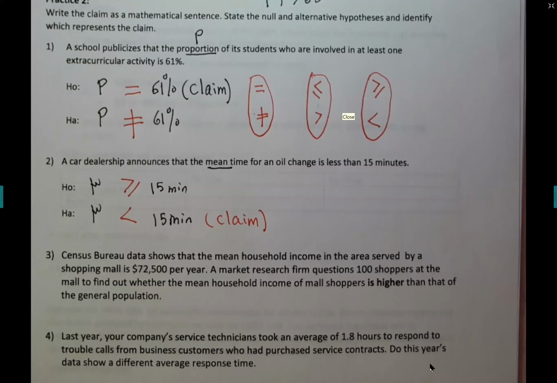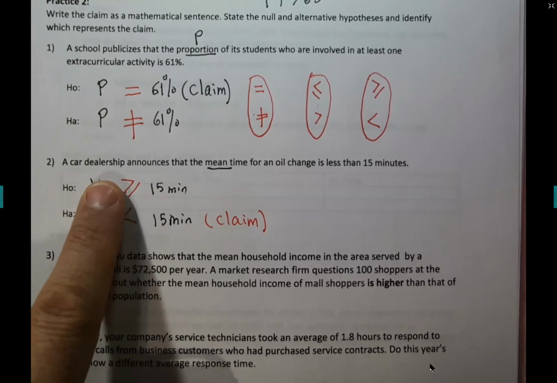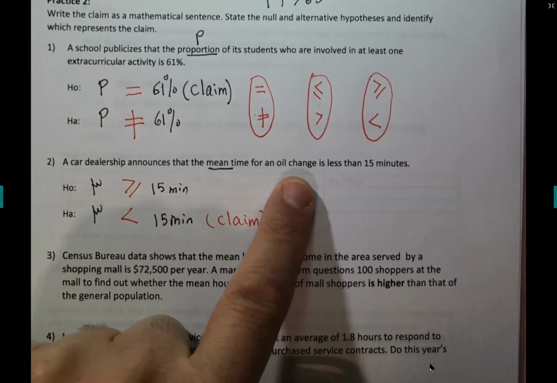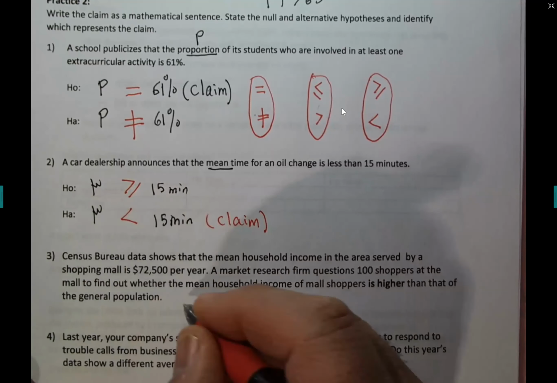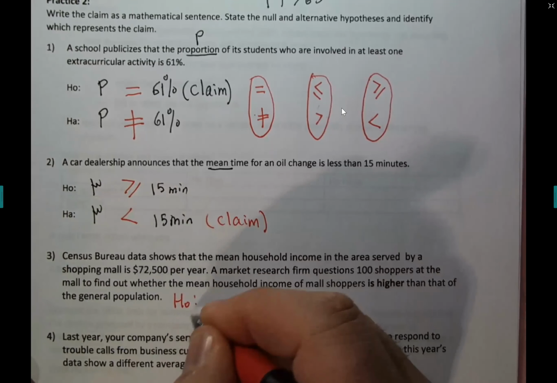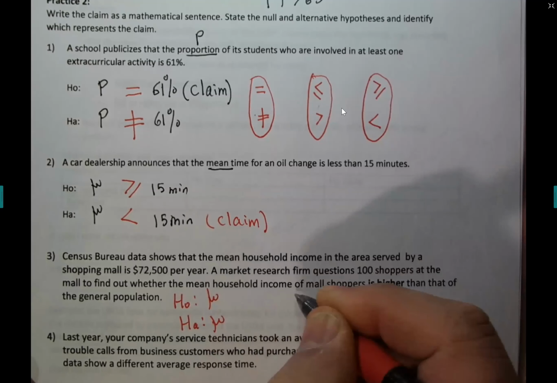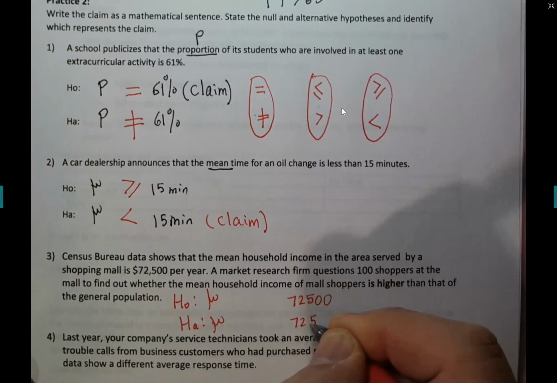No, the second one is not always the claim, but because he says in the question, it is, look what he says. A car dealership announces that the mean, because they're saying it's less than 15, we say that that's the claim based on what they say. Okay, guys, so what do we do here? That's H0, that's HA. You put the mean, you put the mean. We're comparing against the number $72,500.